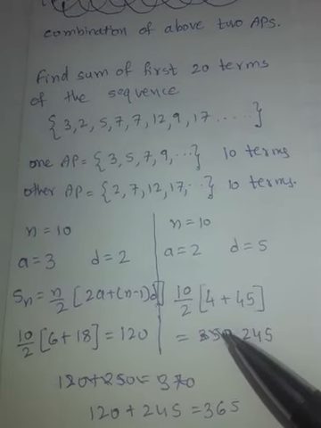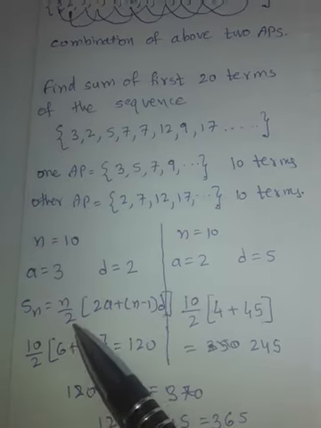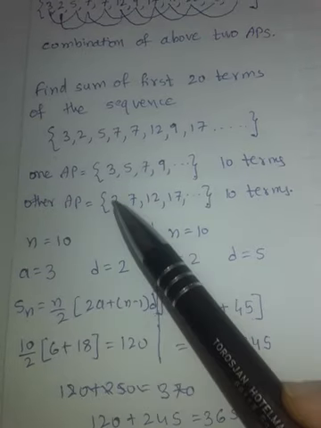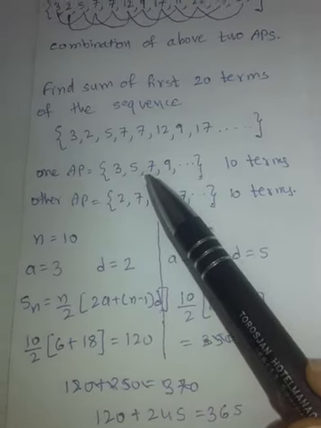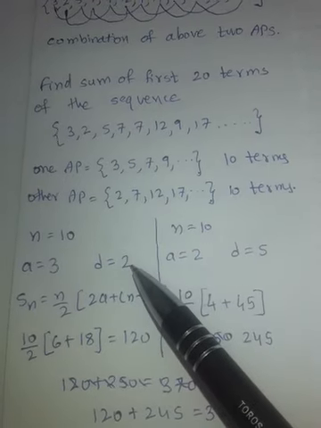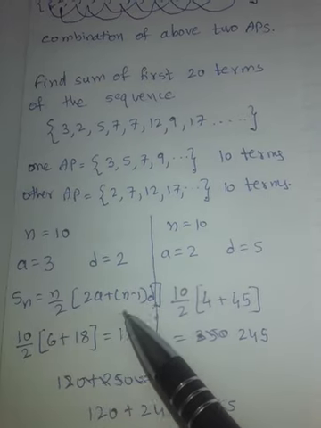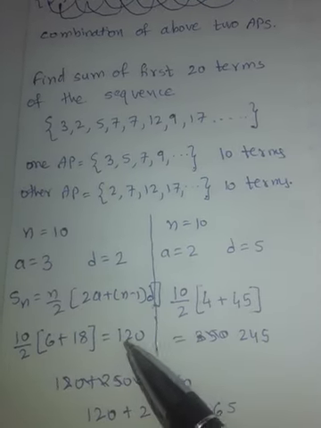And how do we find the sum? We all know the formula. Sn is n upon 2 in the bracket 2a plus n minus 1 into d. Now for this first AP, a is 3, common difference is 2 and n is 10. So I substitute everything in the formula and I calculate, I get 120.